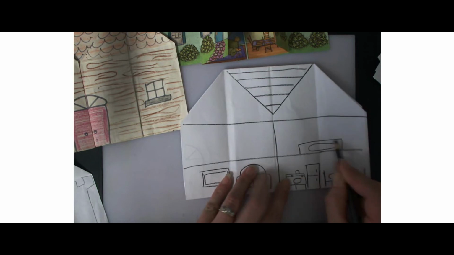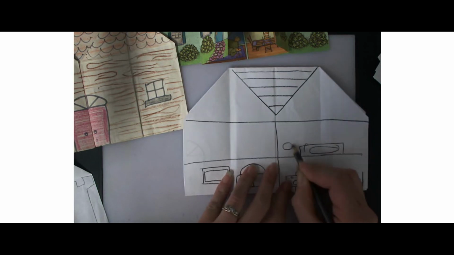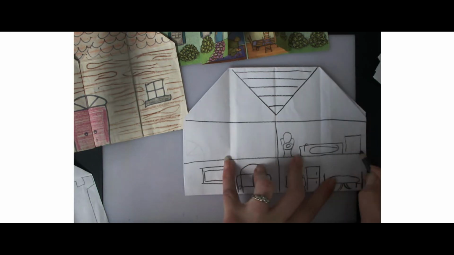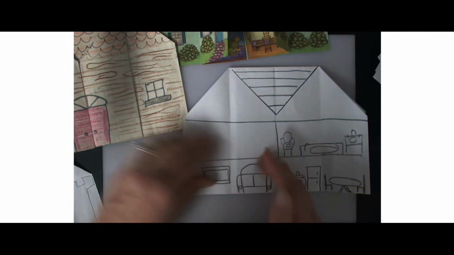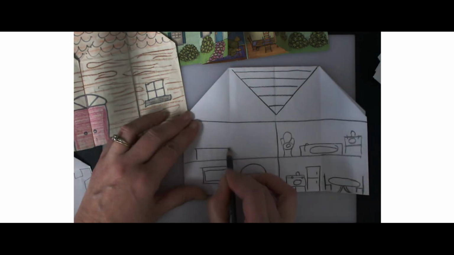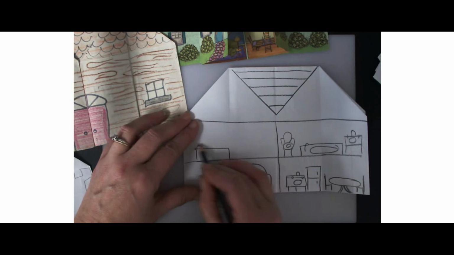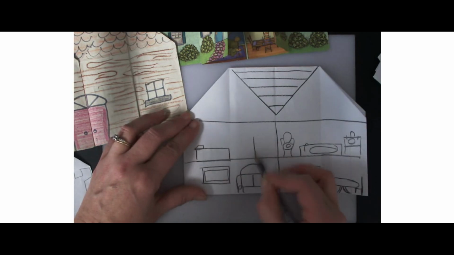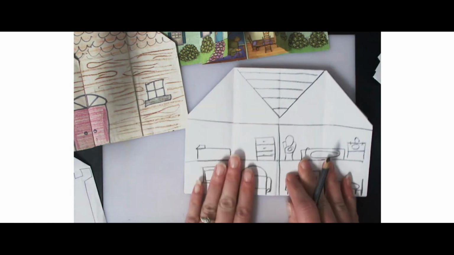Every house has to have a bathroom. We got to get cleaned up in the bathtub, so we can add again more oval shapes for our bathtub and our toilet and our sink. And beside the bathroom, it's always nice to have your bedroom. So you can use a rectangle shape again, maybe for your bed, for your pillows, for your dresser, and divide your dresser up with some lines for drawers.